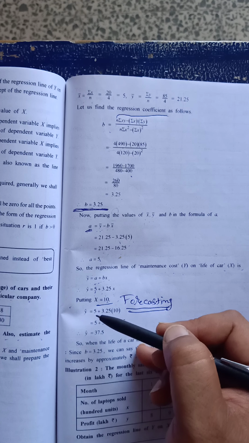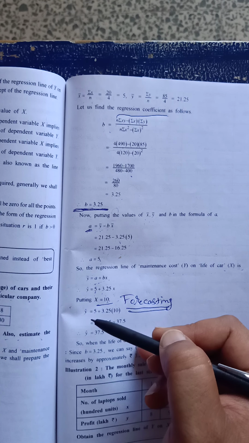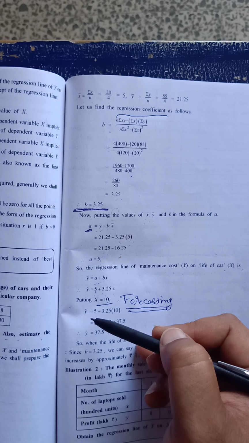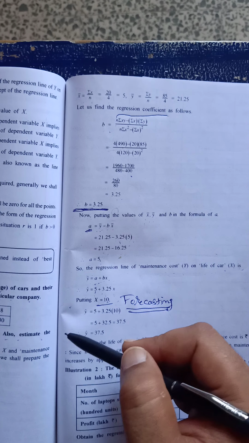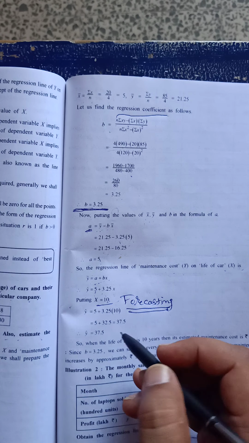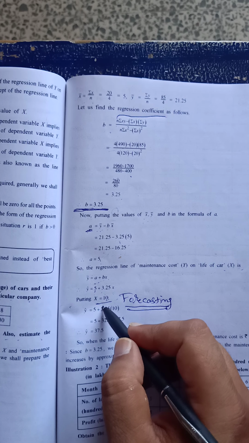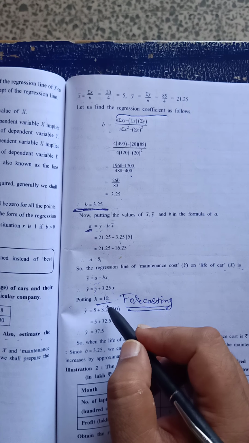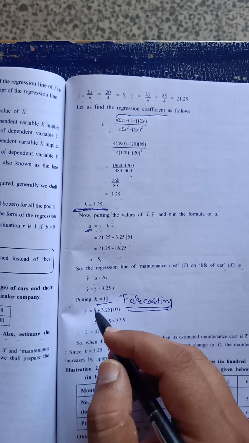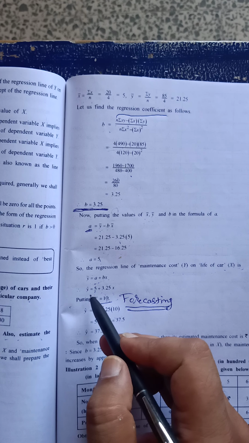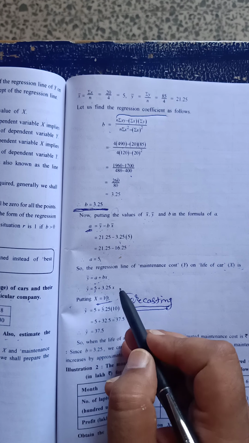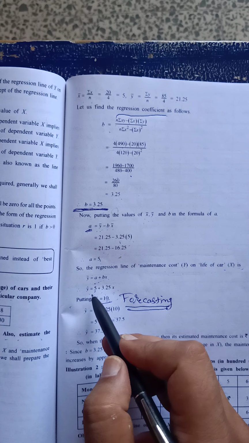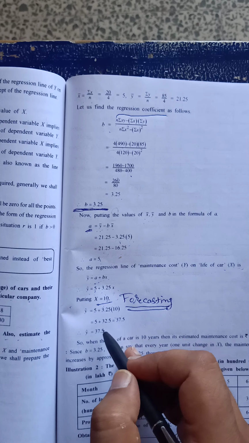In the meaning of regression, in the first video, we already learned that when one known variable is there, then from that we are able to find the unknown variable. Here it is the application of that. Life of car means the value of x is 10 and we want to find the average annual maintenance cost. So what do we have to do? Simple. We have to put the value of x into the regression line. So y cap is equal to 5 plus 3.25x.